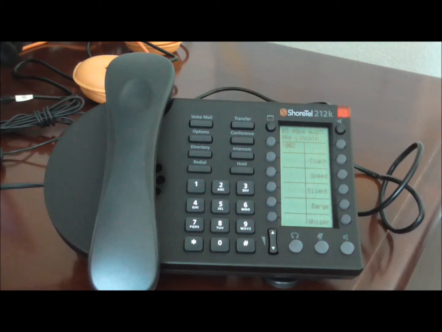The ShoreTel system comes with the ability to put yourself into different call handling modes. So your standard call handling mode, as it says right here, is that you're available to take and make phone calls.